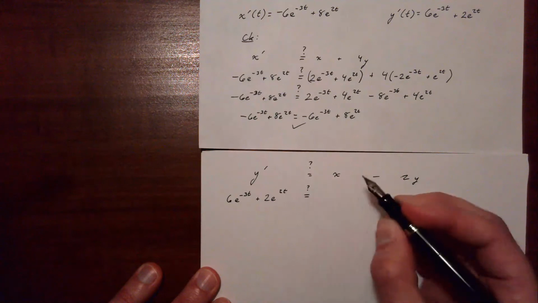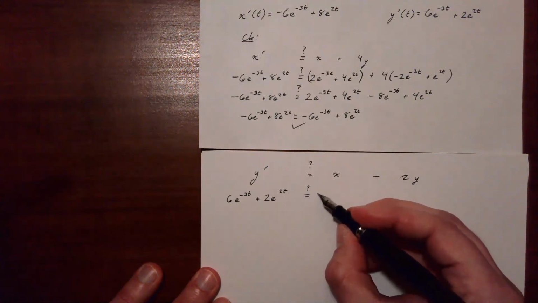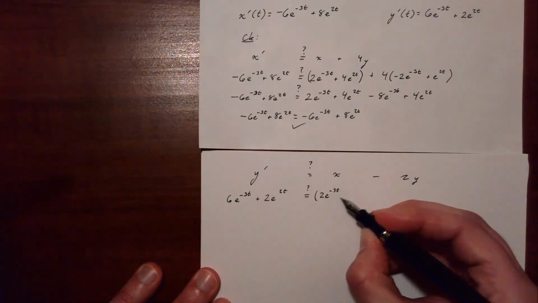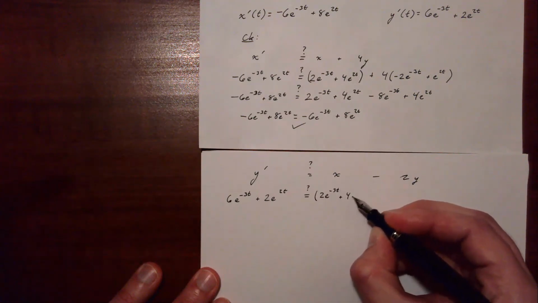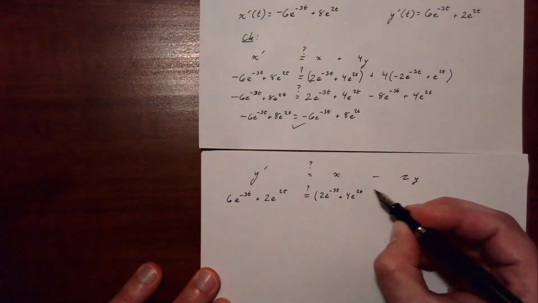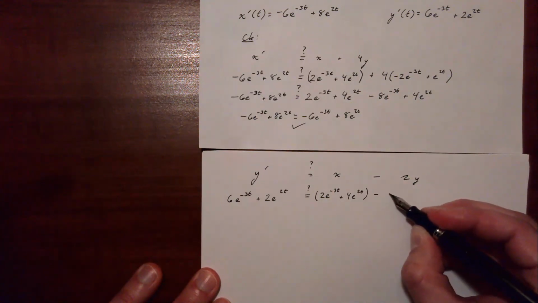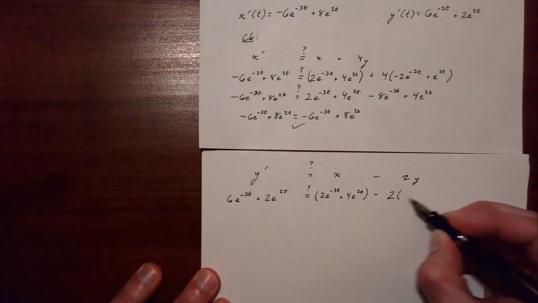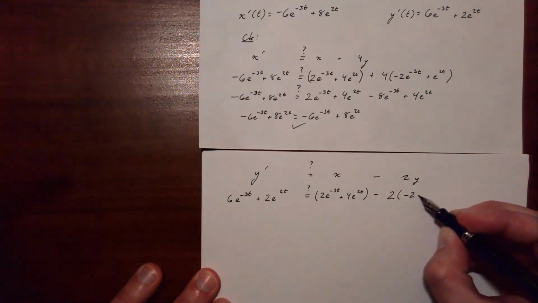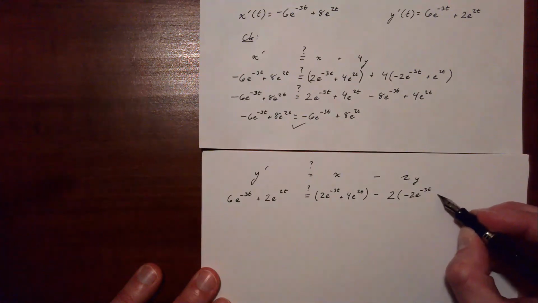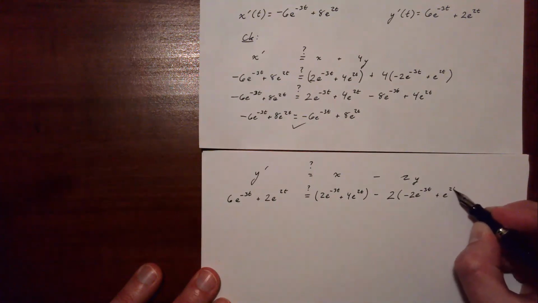The question is, does that equal the expression for x, which was 2e to the negative 3t plus 4e to the 2t, minus 2 times the expression for y, which is negative 2e to the negative 3t plus e to the 2t.